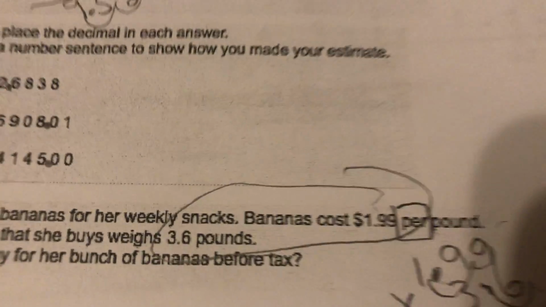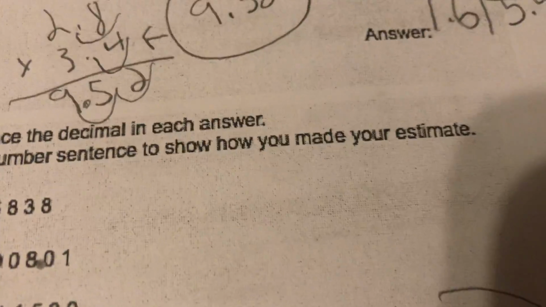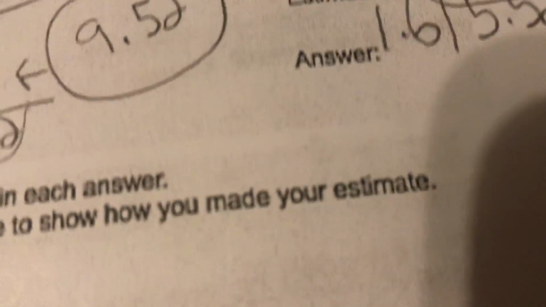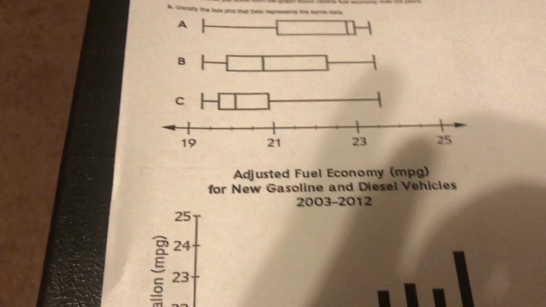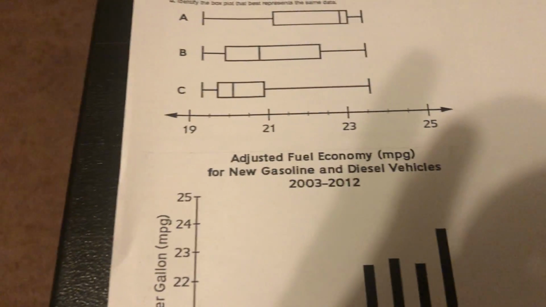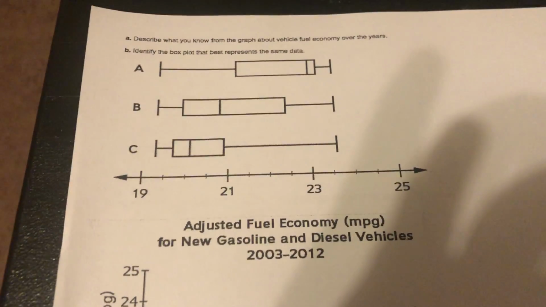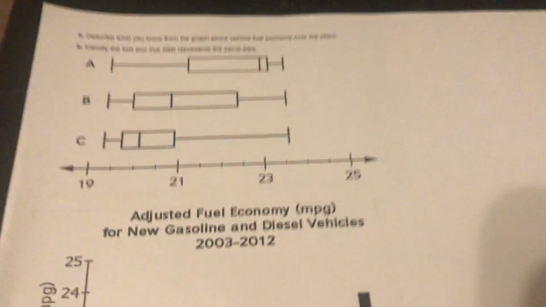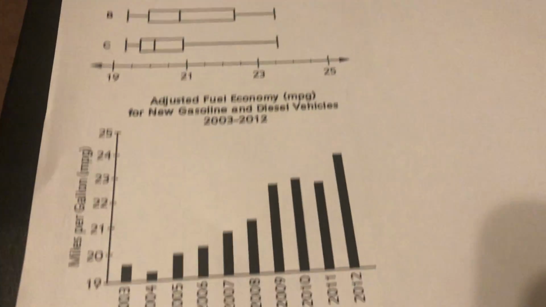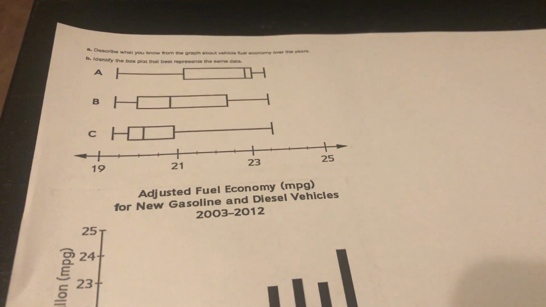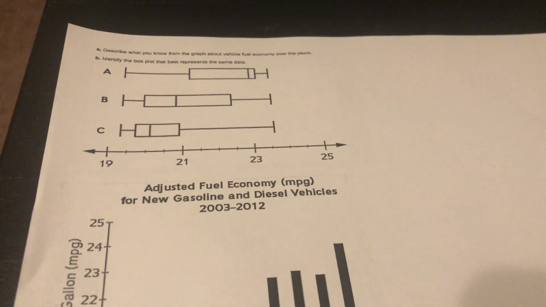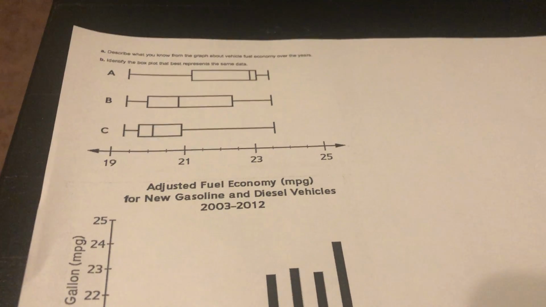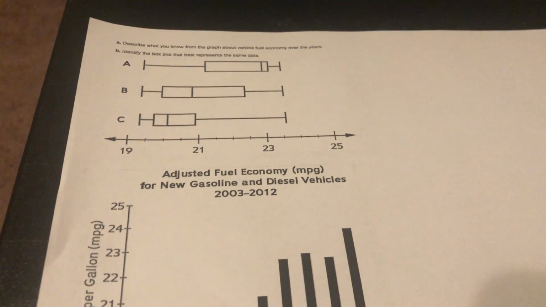Alright guys, I'm going to go ahead and move on to my next page. And the next page looks like this. At the top, we see a box plot, or a set of three box plots. And it's asking us a question. Describe what you know about the vehicle fuel economy in the last 3 years.